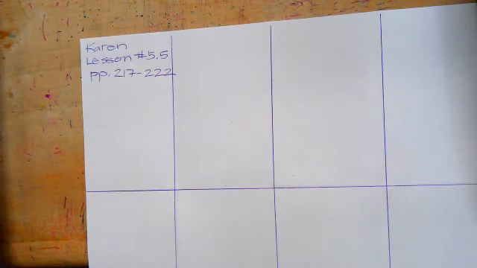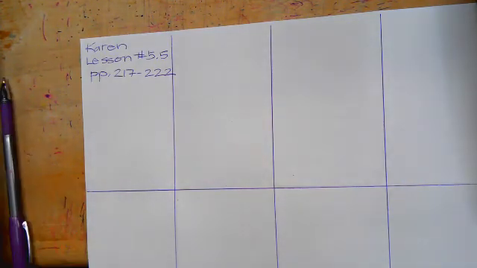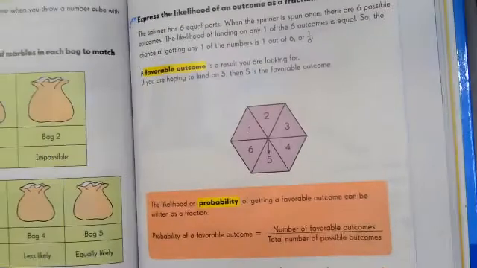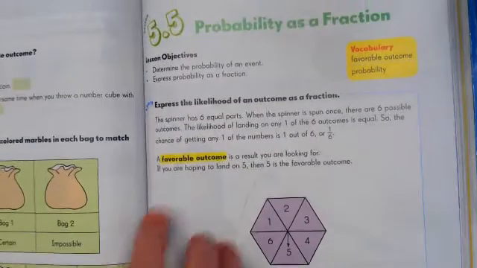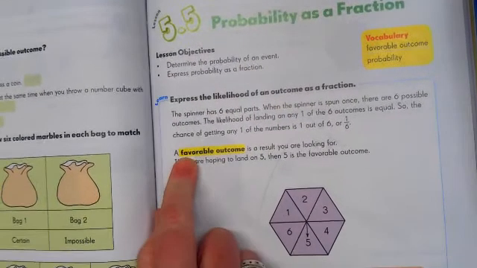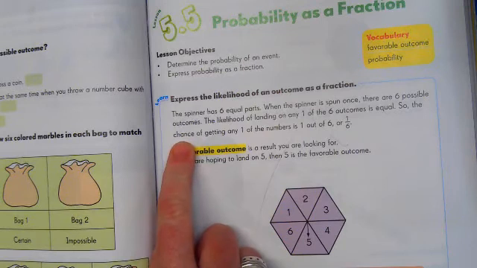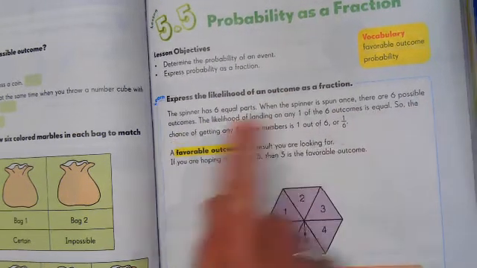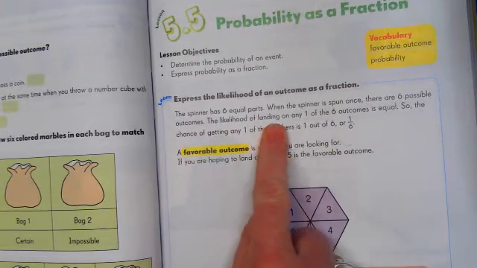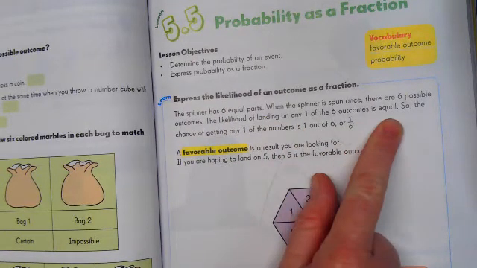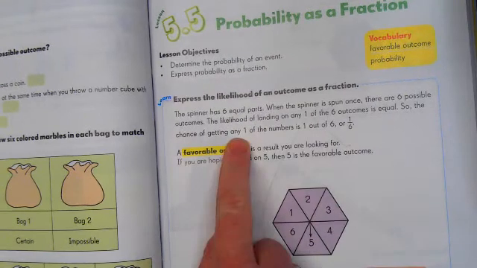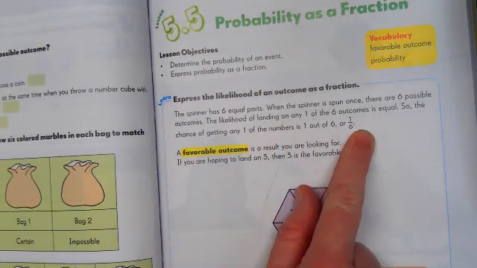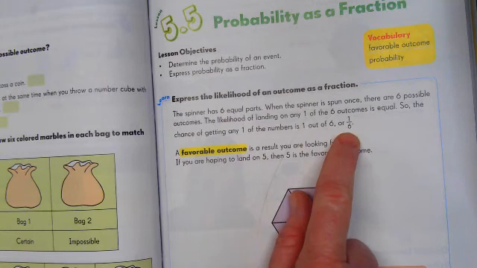Okay. So first we're going to look at a little bit of information from the book about probability. I'm just here on page 217, and you can be following along in your math book too. So a spinner has 6 equal parts. When the spinner is spun once, there are 6 possible outcomes. The likelihood of landing on any one of the 6 outcomes is equal. So the chance of getting any one of the numbers is 1 out of 6, or 1/6.